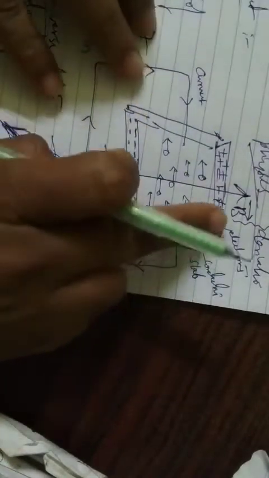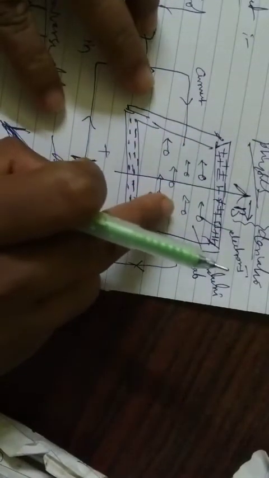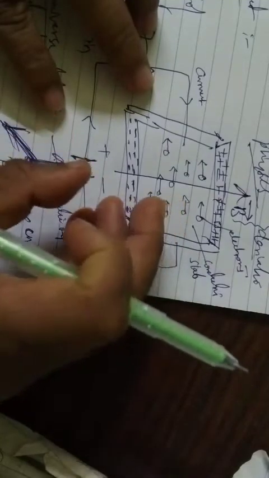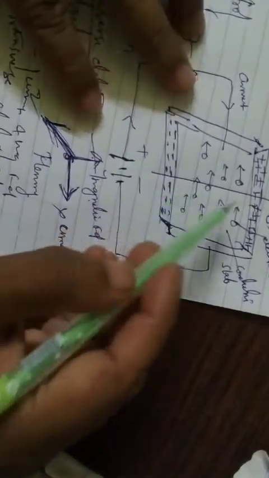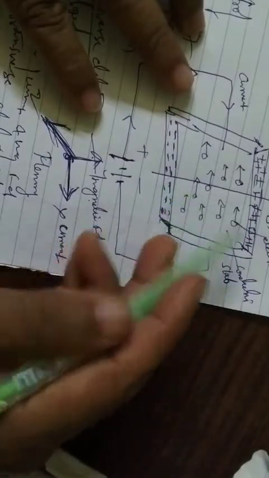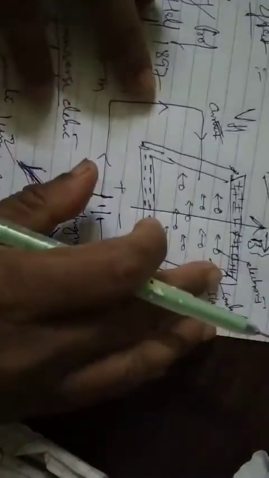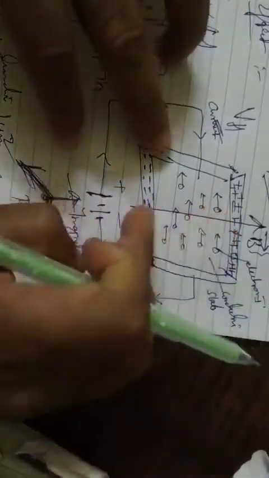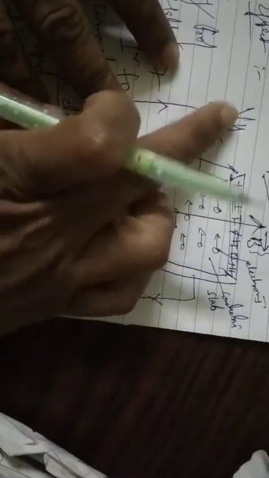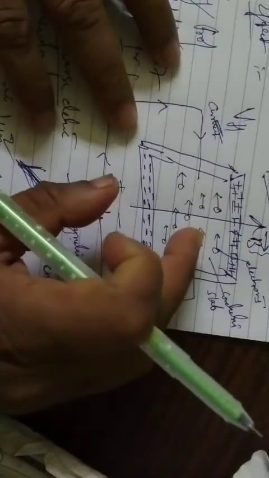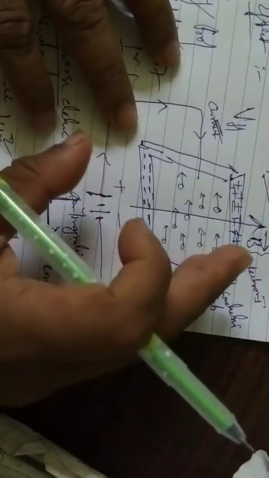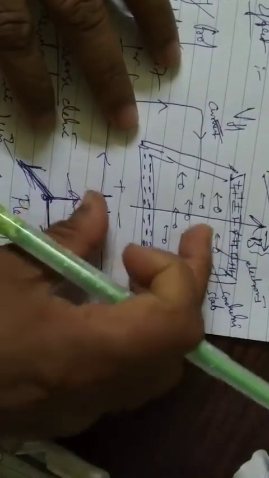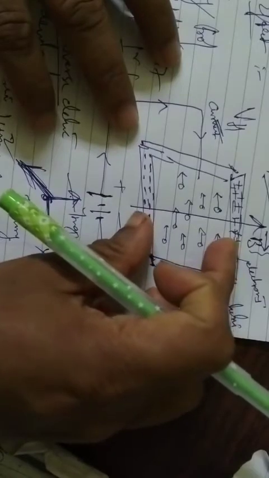Now considering this slab, as a result a potential difference is achieved here. We can call it the Hall voltage, sometimes given as VH. The Hall voltage is produced between these two faces. Because of the achievement of this potential difference, a Hall voltage has been produced across these two faces.